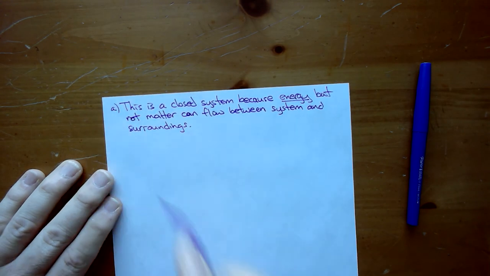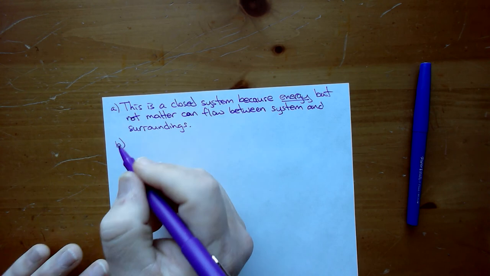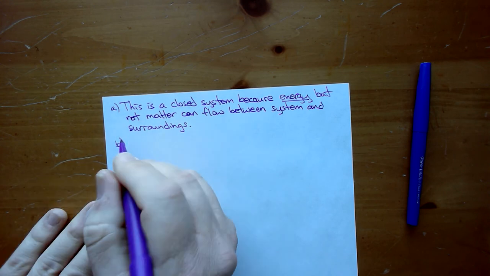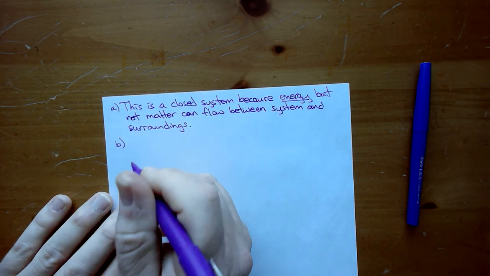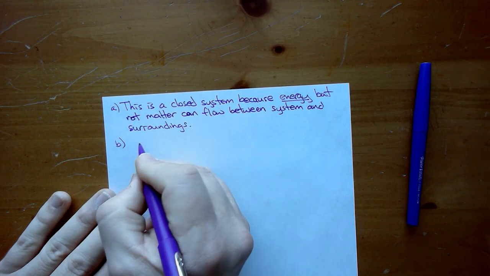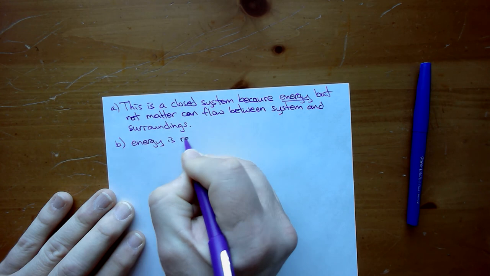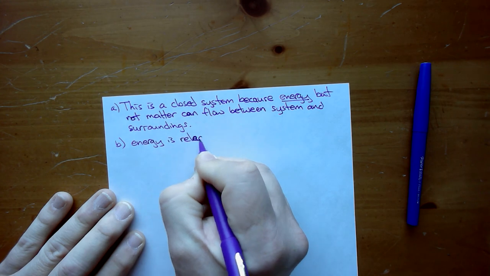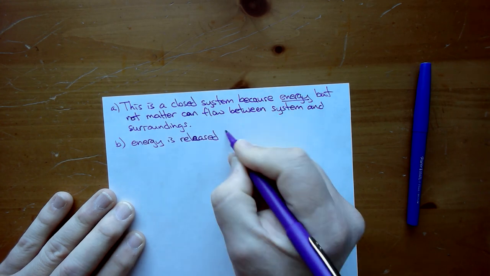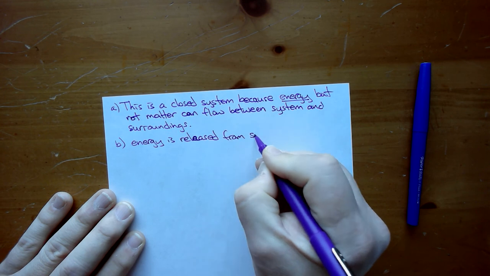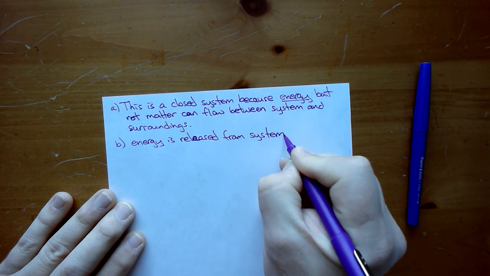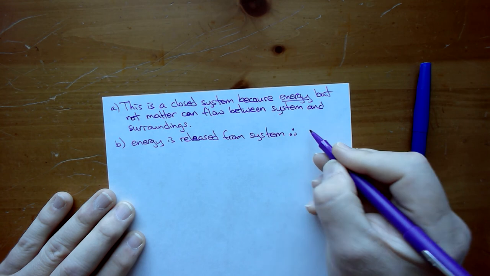B. So for B, we need to find out if Q is positive or negative. So let's say energy is released from the system. Therefore, it's a positive.